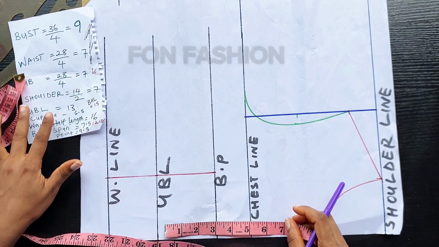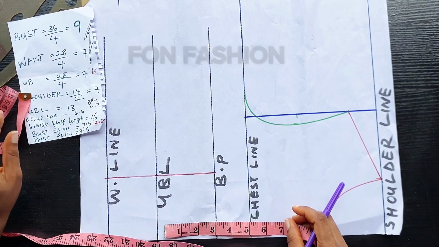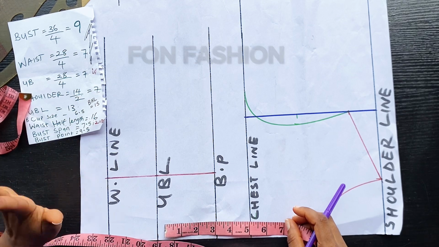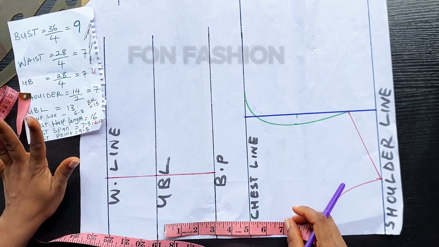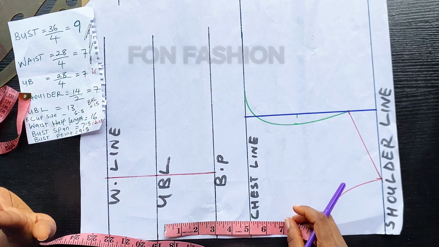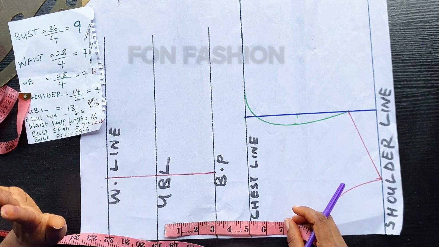If you don't know how to take the breast cup size measurement, you have to check out my video on how to take accurate body measurements. I'll drop the link of that video too in the description box.